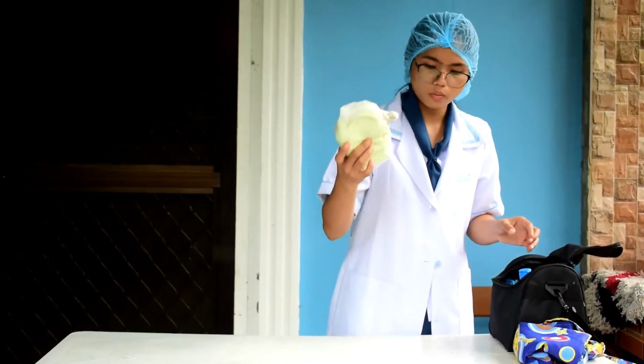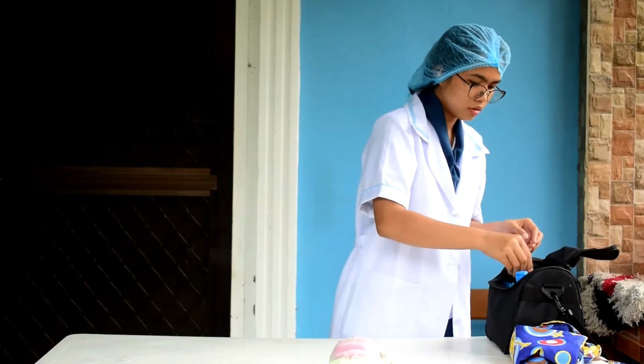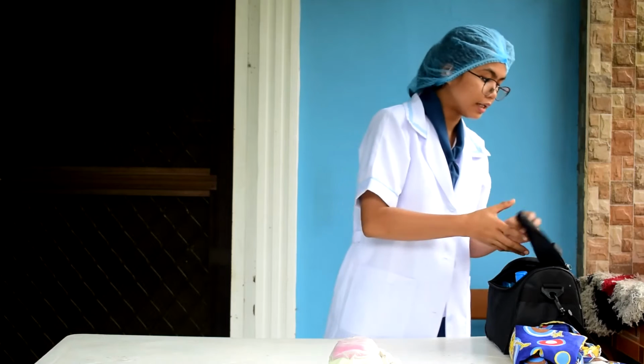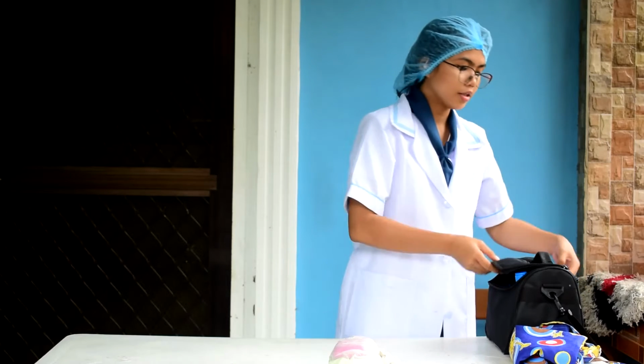So this is the soap. After that, you also need your paper lining. This is to prevent direct contact of the bag with the surface of your patient's or client's table. And also the plastic lining, which is used to keep the area from being contaminated.